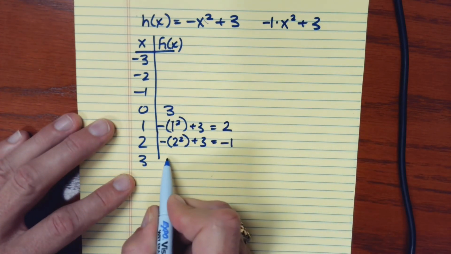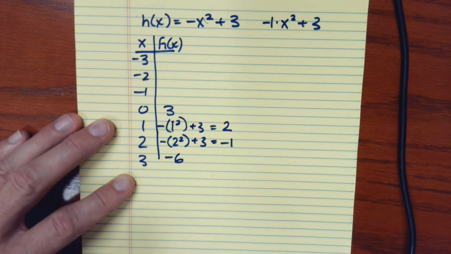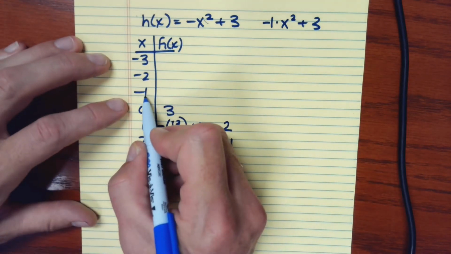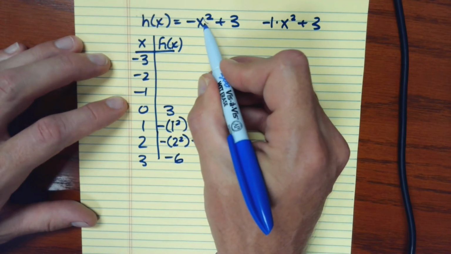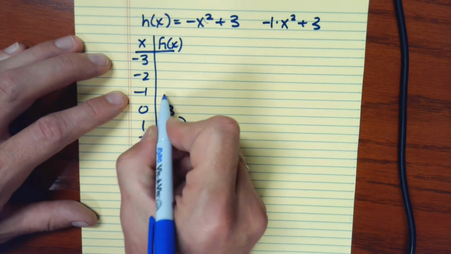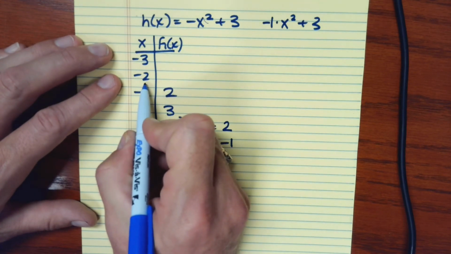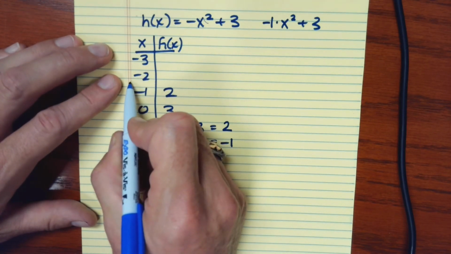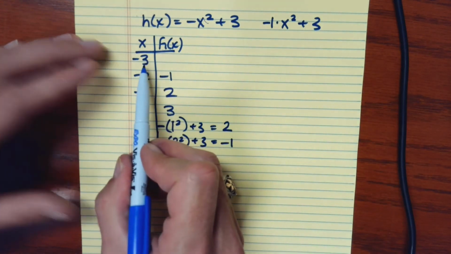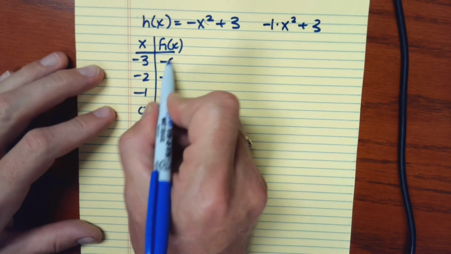3 squared is 9. Negative 9 plus 3 is negative 6. And negative 1 squared. A negative times a negative is a positive. So negative 1 squared is positive 1. I take the opposite, and that's negative 1. Negative 1 plus 3 is 2. Negative 2 squared is 4. I take the opposite. That would be negative 4. Negative 4 plus 3 is negative 1. And then lastly, negative 3 squared is 9. I take the opposite. That's negative 9 plus 3. And again, I get negative 6.